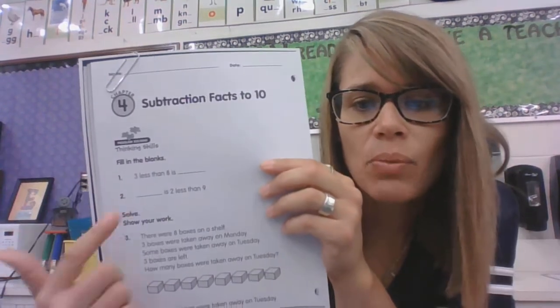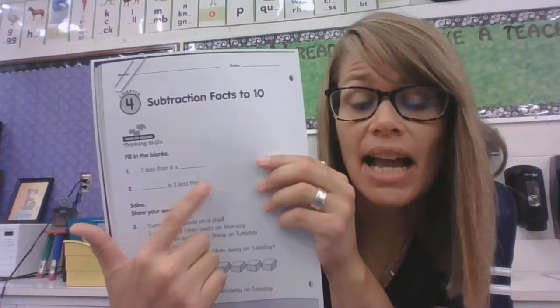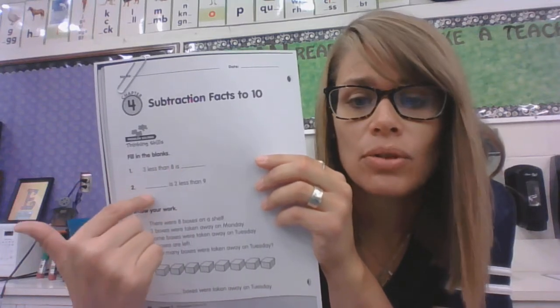Okay, so you have 2 little problems you're going to do in a minute on your worksheet that kind of looks like that. Okay, so 3 less than 8 is, so you've got 8. What is 3 less? Same thing here. It says, what is 2 less than 9? You've got 9. What's 2 less? So think about that. And you've got blocks you guys can use. You've got your fingers you can use. You've got a whole mess of strategies that you can use to figure out those 2 problems. And then also we're going to talk about a little story problem today.